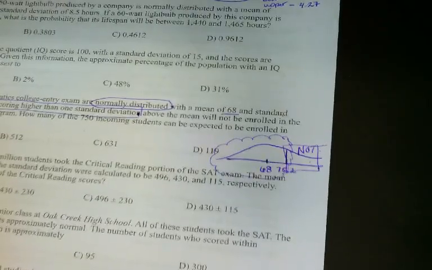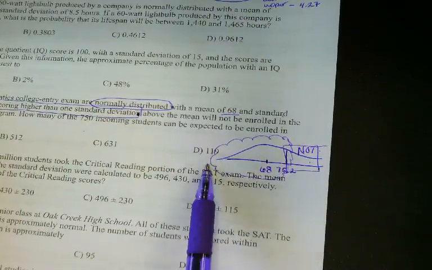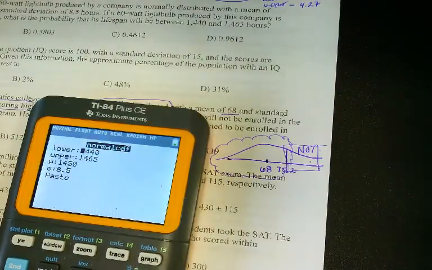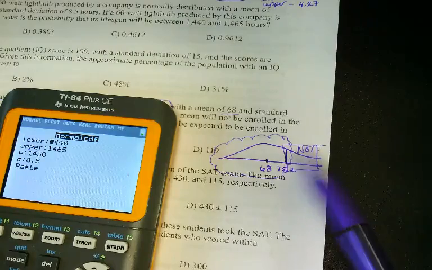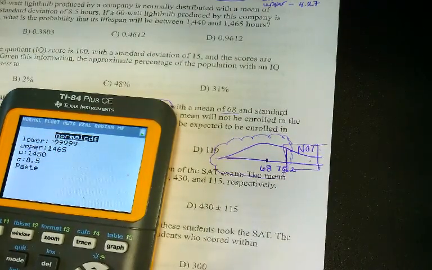So do I have a min or a max? The max should be 75, and I'm going down negative 999. Okay, so these are the people not enrolled, but I want the people enrolled. So I'm going to go negative 99999 to 75.2 with a mean of 68 and a standard deviation of 70.2. Okay.